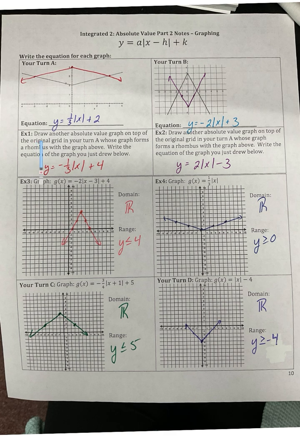All right, so example 1: draw another absolute value graph on top of the original grid in A, whose graph forms a rhombus with the graph above. Write the equation of the graph you just drew below. Well, I wanted to form a rhombus, so I wanted it to go through these same 2 points that I had right here. And since this was one below, I put this one up above.